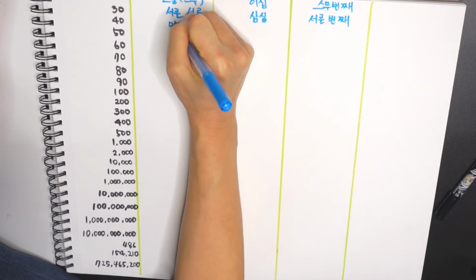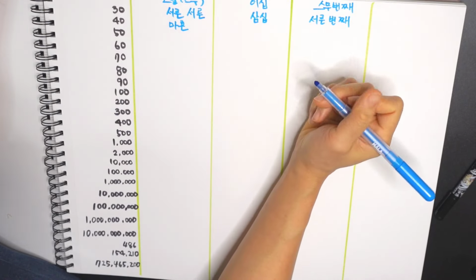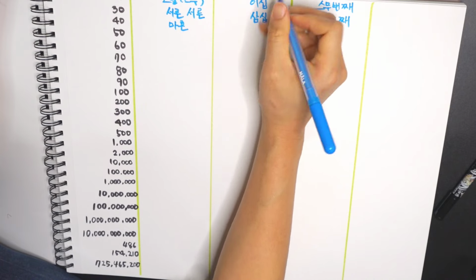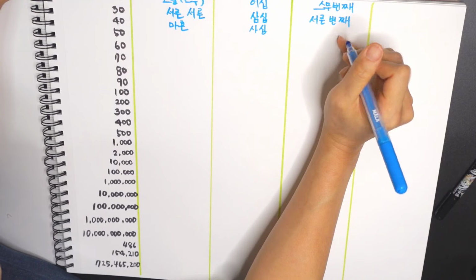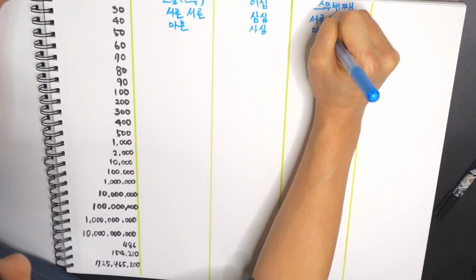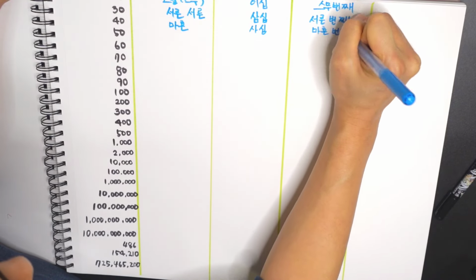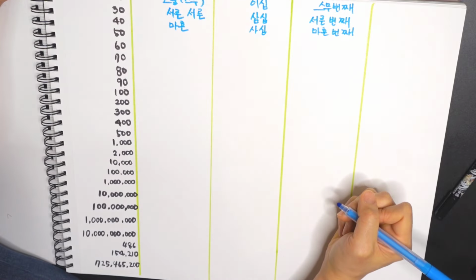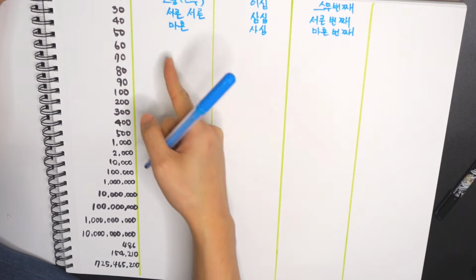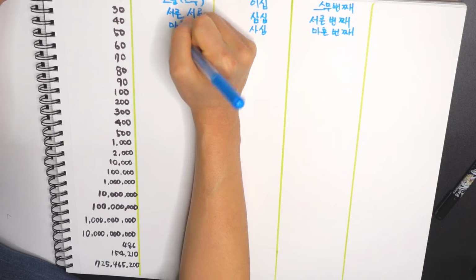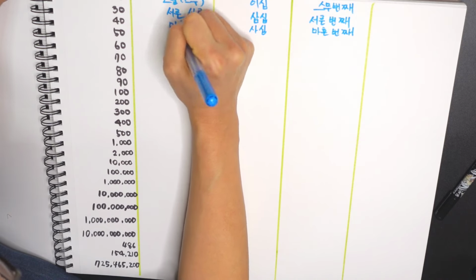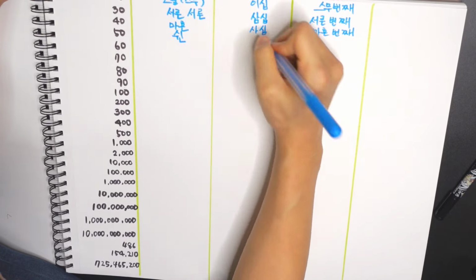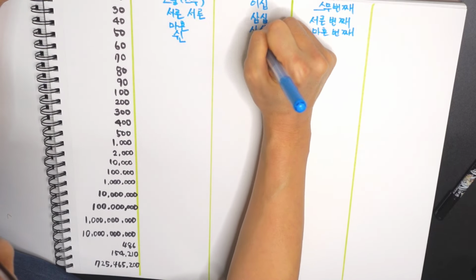So 마흔. And for 40, we have 마흔 번째. And we have 50, that is 쉰. Okay, and we have 50.